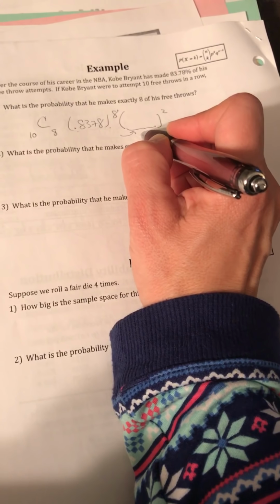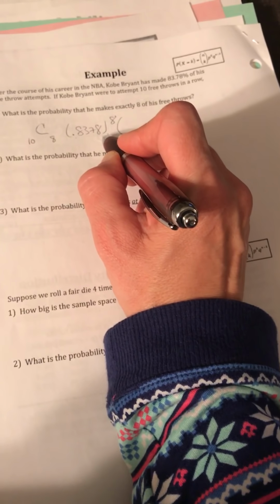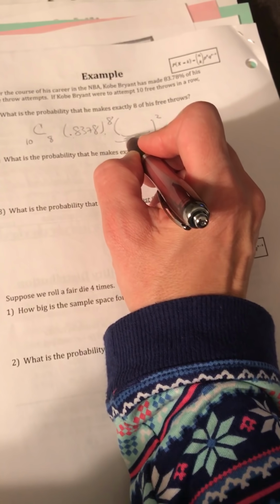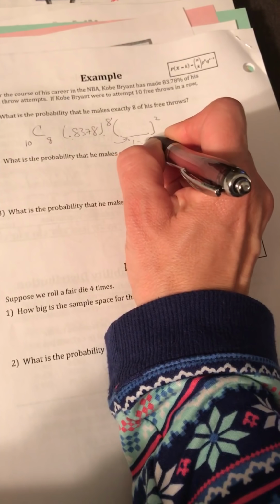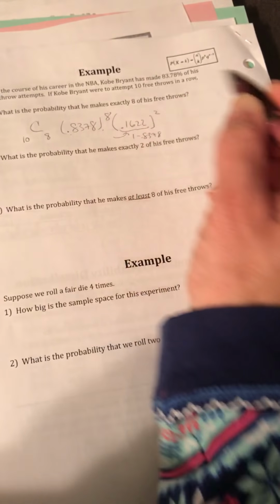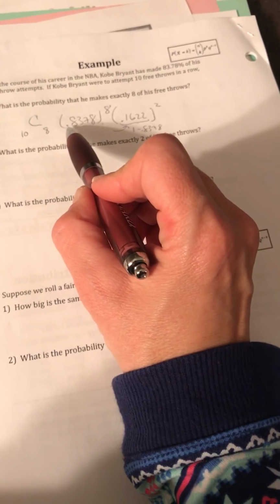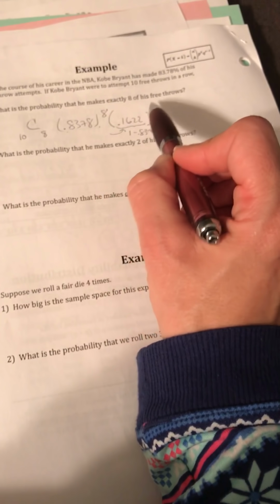Well, hopefully this makes quick and easy sense. If his probability of making it is about 83, then his probability of missing would be about 17. So if you do that quick math, that's 1 minus 0.8378. This would give me 0.1622. His probability of making 8 looks like this. Missing 2 looks like this.